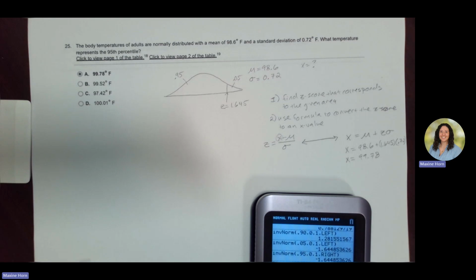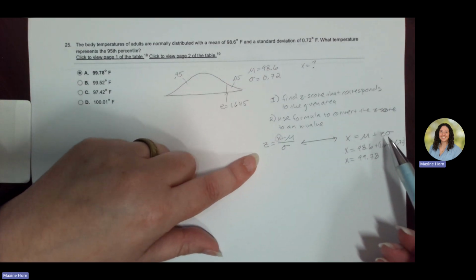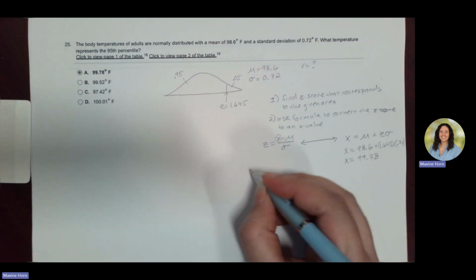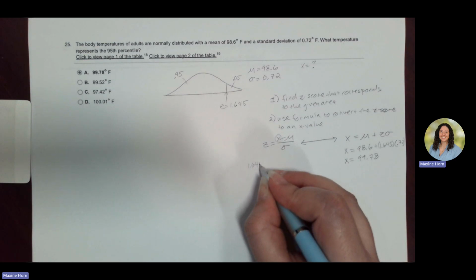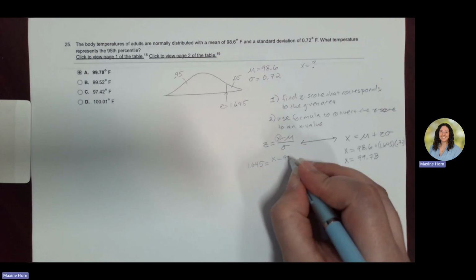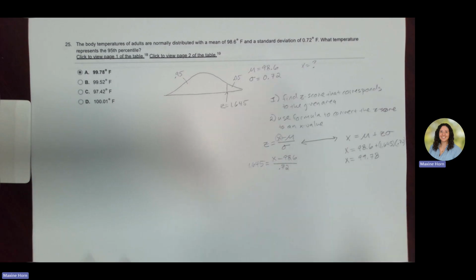Okay. All right, now let's say that you don't want to have to memorize this and you're feeling okay with your algebraic rules. We're going to plug everything into here. So for z, I have 1.645. My x value is my unknown. My mean is 98.6, and my standard deviation is 0.72.